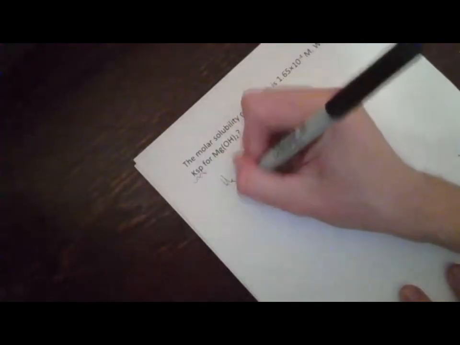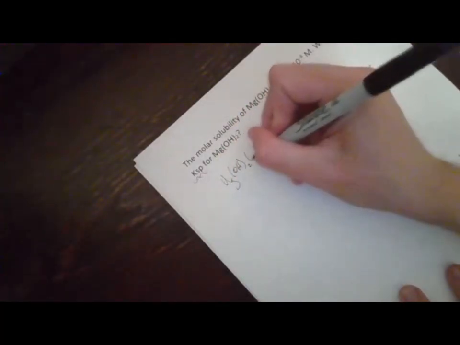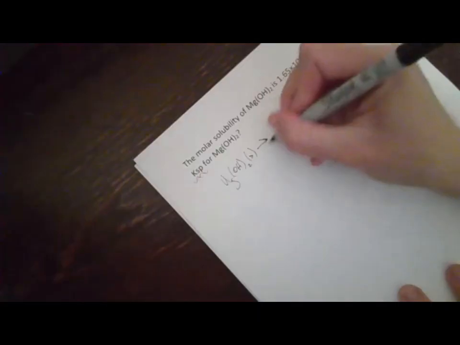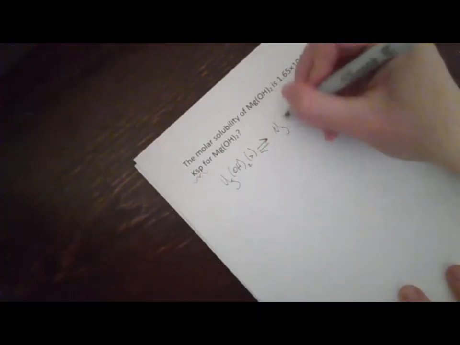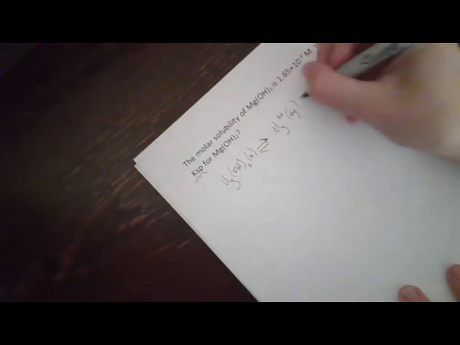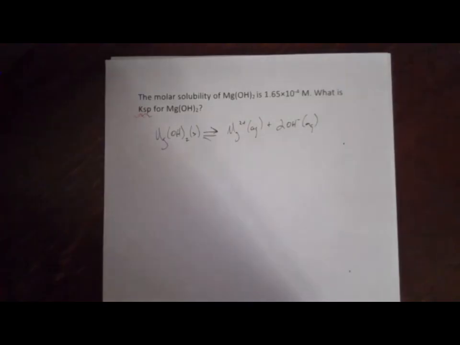And so the question would be, well, what's my equation for KSP? You know that for any salt, if we're given the molecular formula, so magnesium hydroxide, we can predict how it will dissolve. And if we can predict how it will dissolve, we can then come up with the equilibrium constant for this equation.